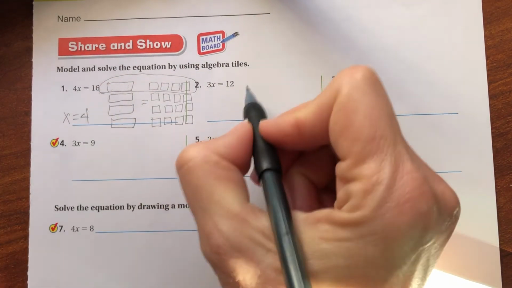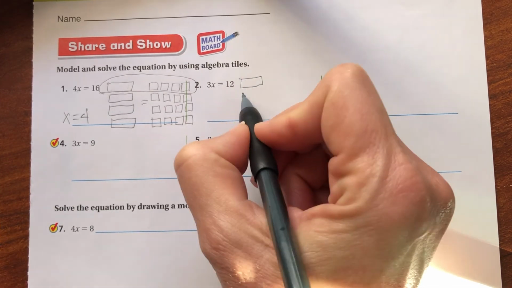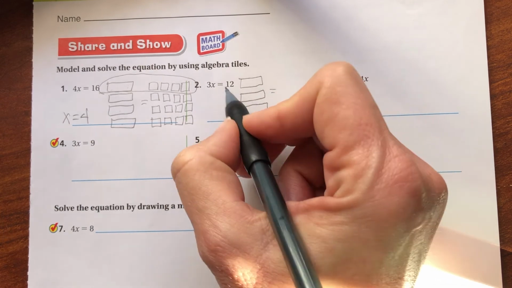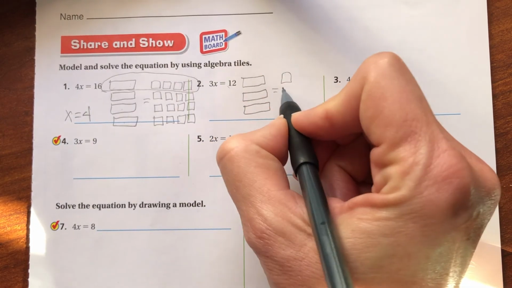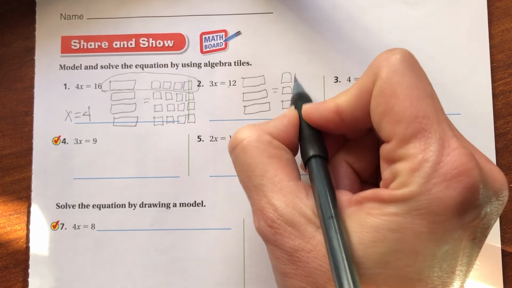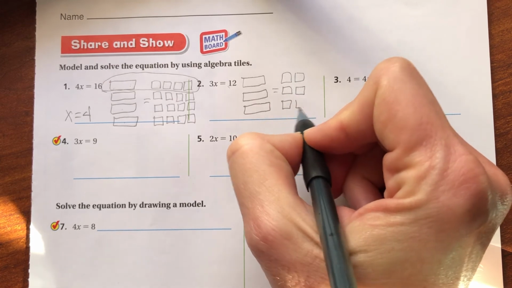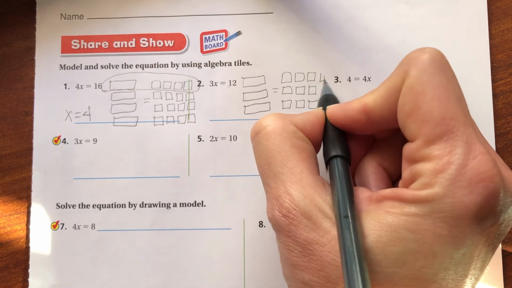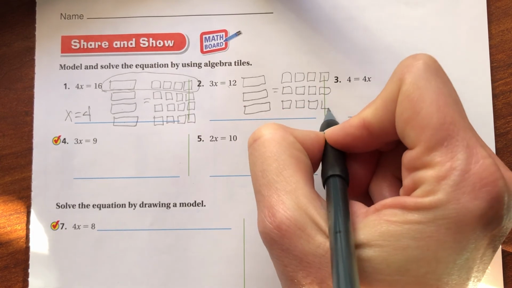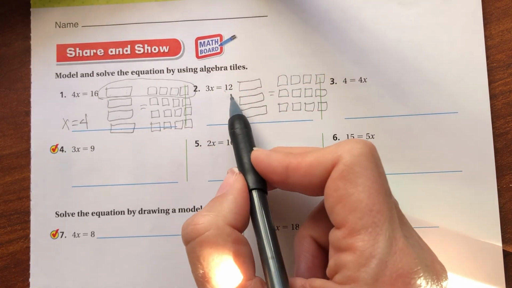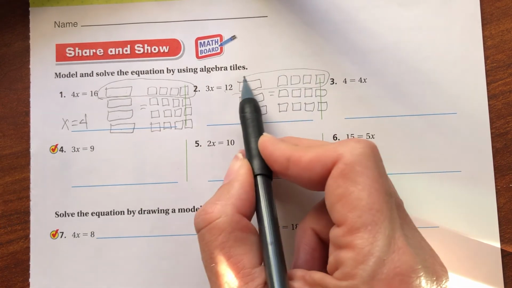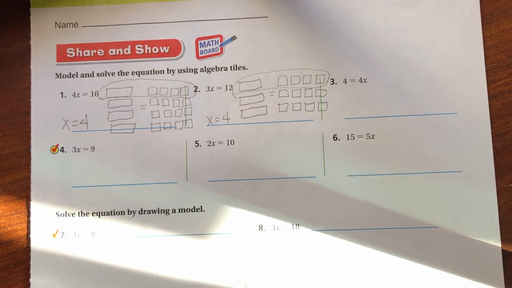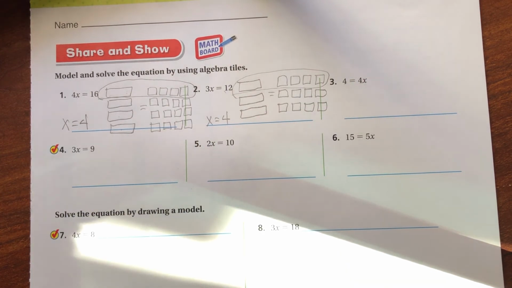Let's do one more. 3 x tiles equals 12. 1, 2, 3, 4, 5, 6, 7, 8, 9, 10, 11, 12. So what does one x tile equal? x equals 4, and so on. I think you can do this.